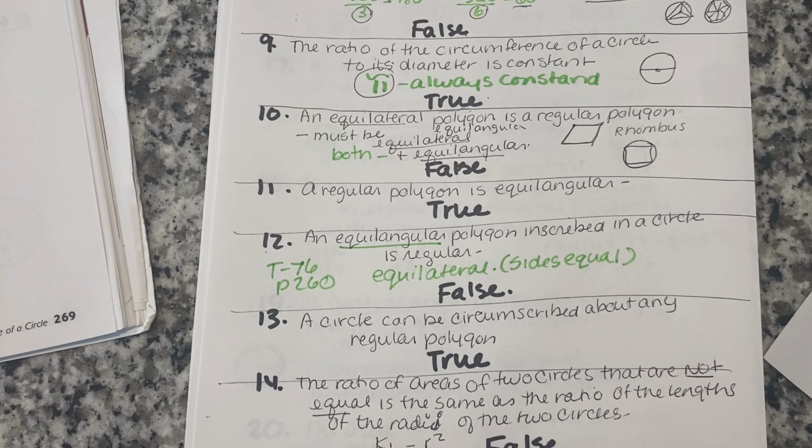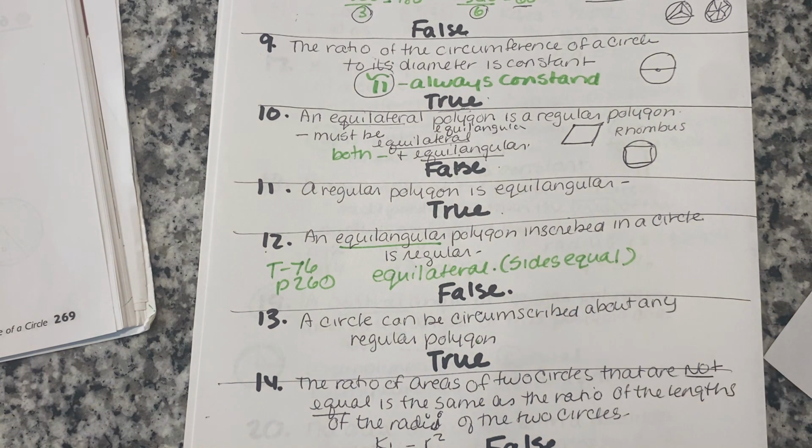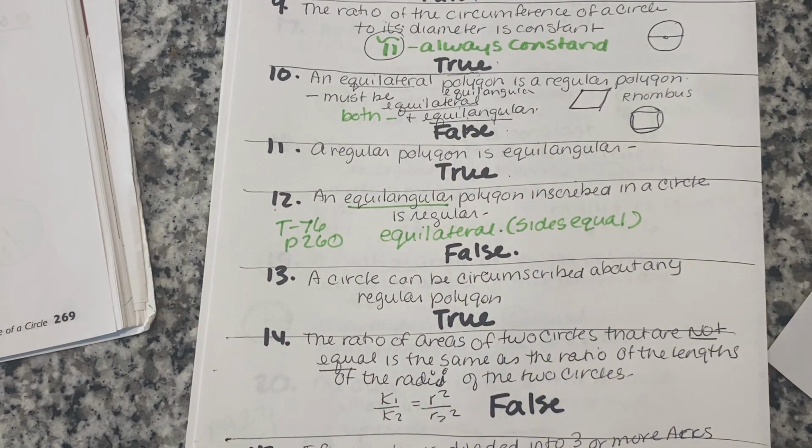Number 11. A regular polygon is equal angular. Yes. A regular polygon is equal angular. So number 10 would be false, and this would be true. A regular polygon is equal angular. We just answered it in that question. Number 12.